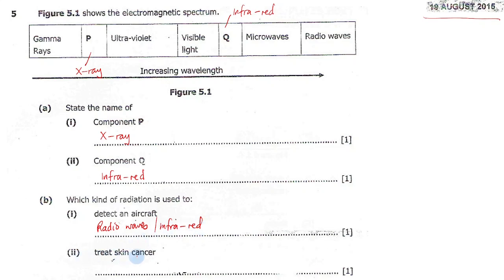Then skin cancer is treated using X-ray and gamma ray as well to some extent.